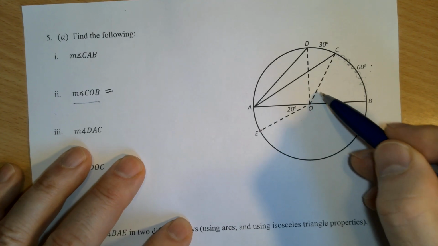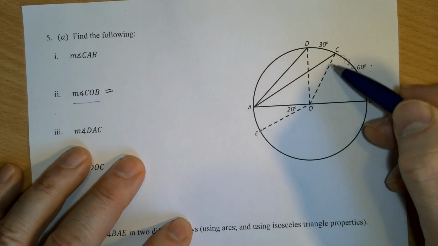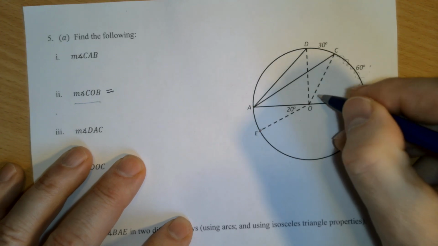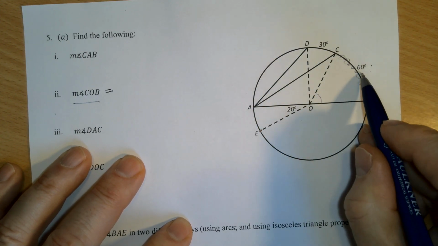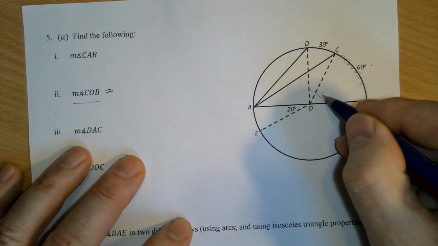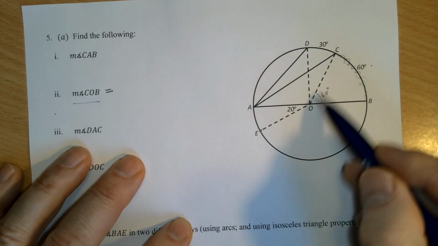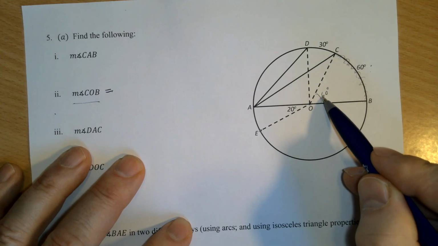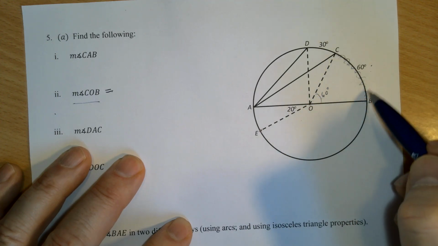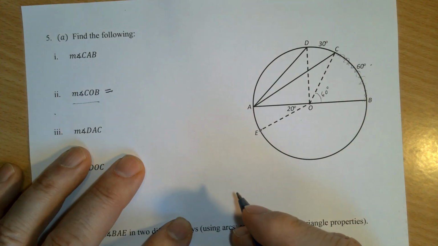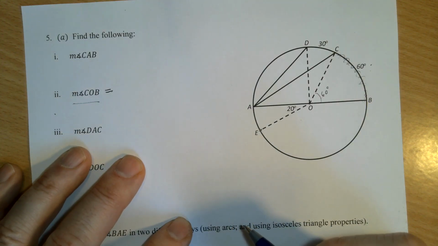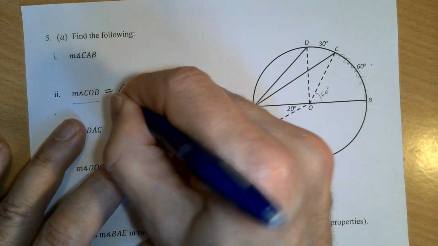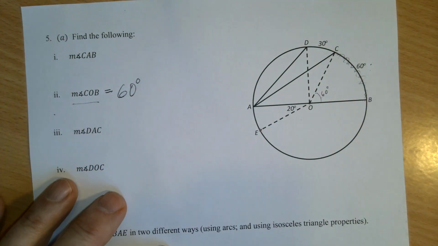This central angle that intercepts the circle at C and B has measure 60 degrees. That's just by the definition. When you have a central angle, whatever the measure of that angle is, it's equal to the measure of the arc that it intercepts in the circle. So the measure of angle COB is 60 degrees.